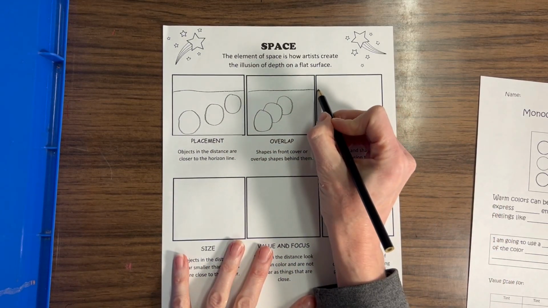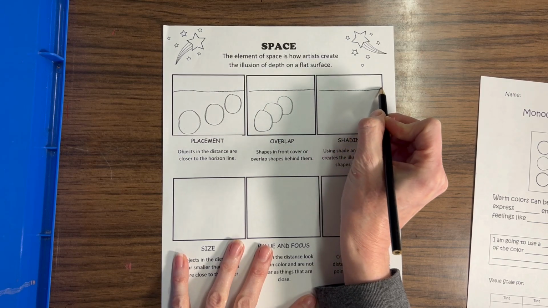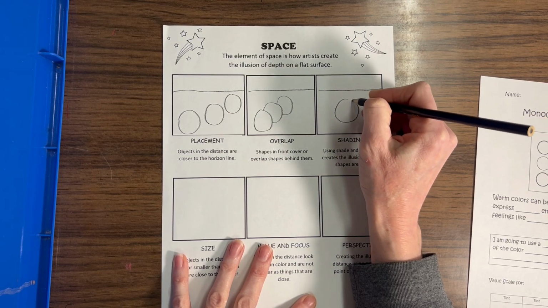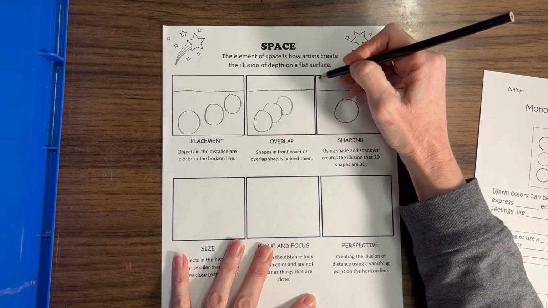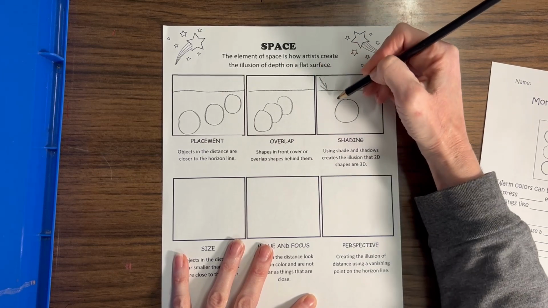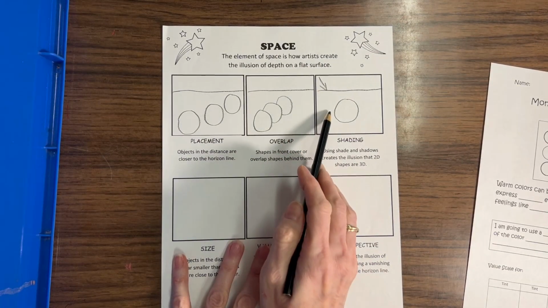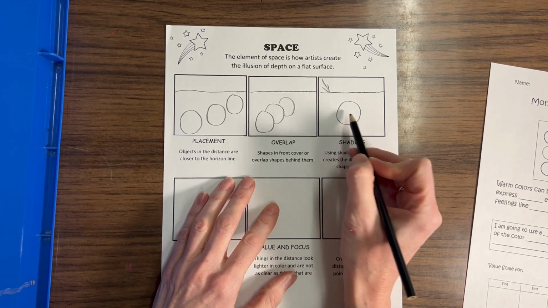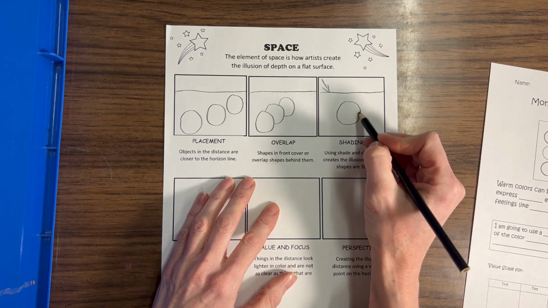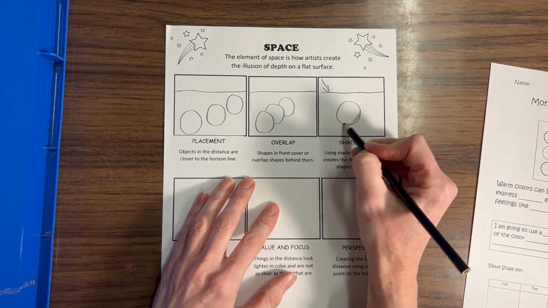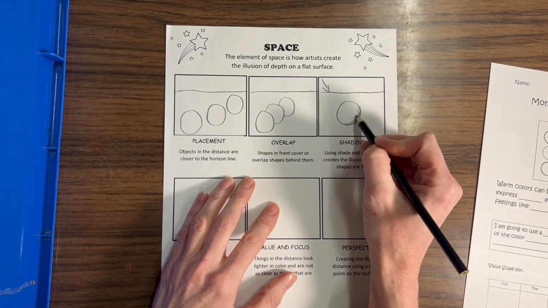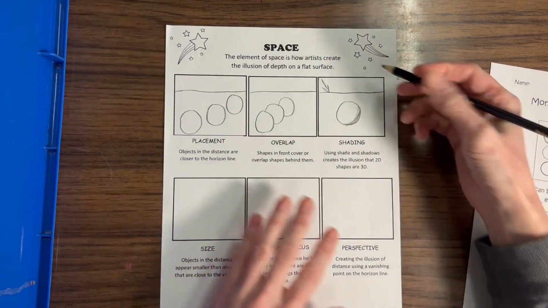Now, shading is a little bit different, and we're going to do that one on its own using just one spherish shape and deciding on a light source. So I'm going to determine that my light is coming from this direction, which means since my sphere is going to be sticking out the most right here, I need to shade a little bit on the other side because this side would be blocked a bit from catching that light. Okay, so I've shaded it just a little bit.